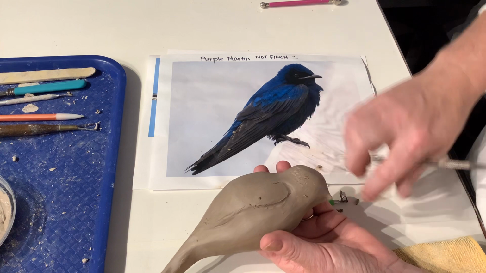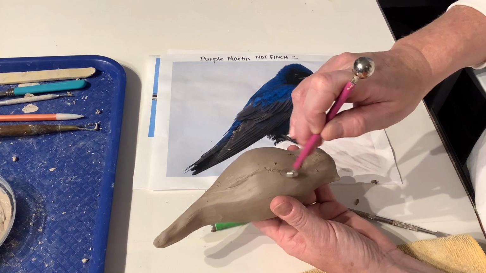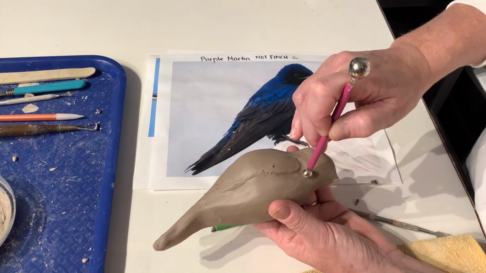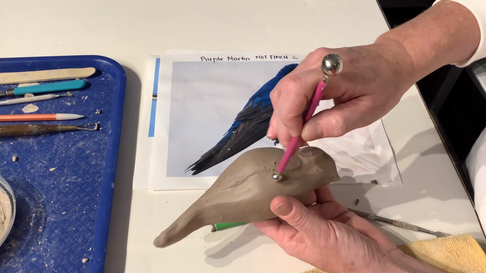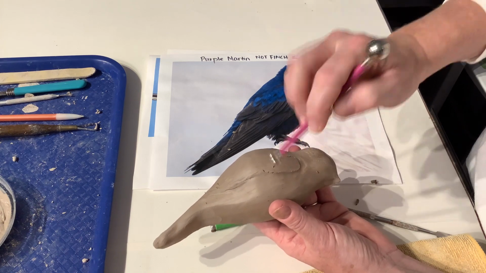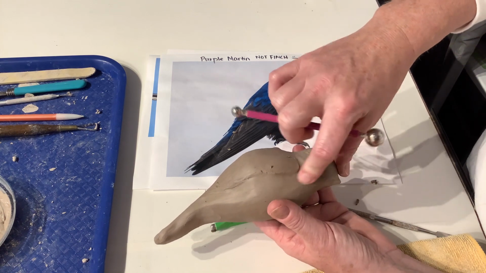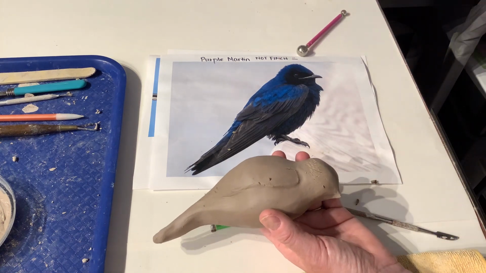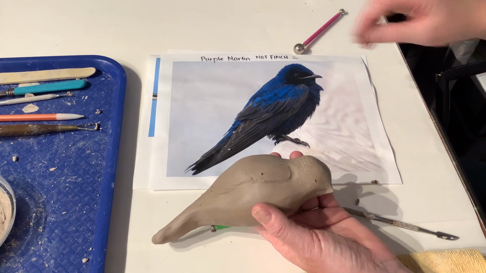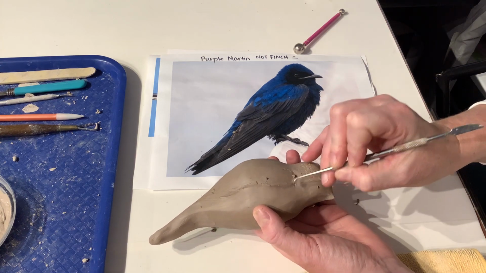Smooth out any of the details that I've done. I've also got my stylus tool that is helpful in smoothing out some of those areas. And if you're carving and you accidentally create a little hole, clay is very forgiving. You just add a little piece of clay right on top of where you have a piece of clay missing.